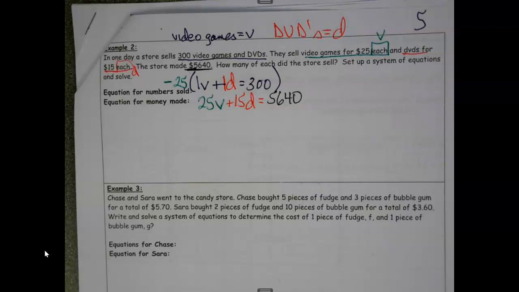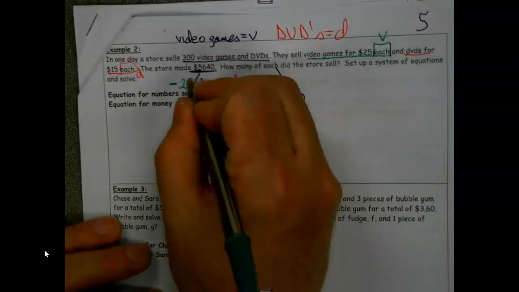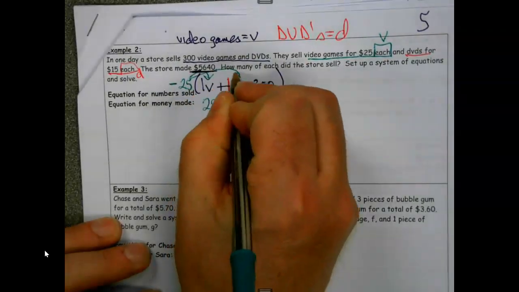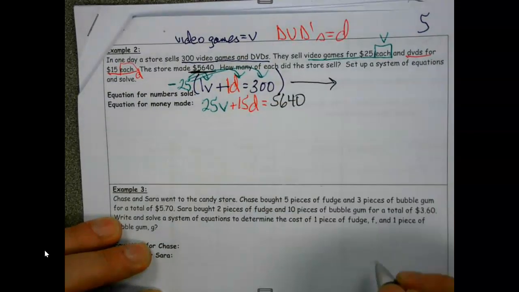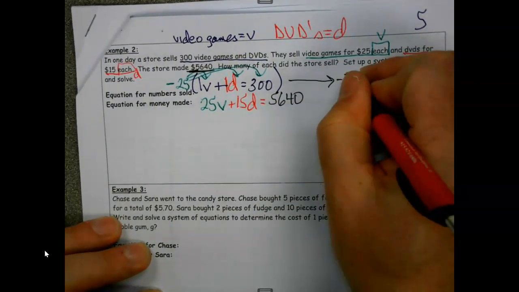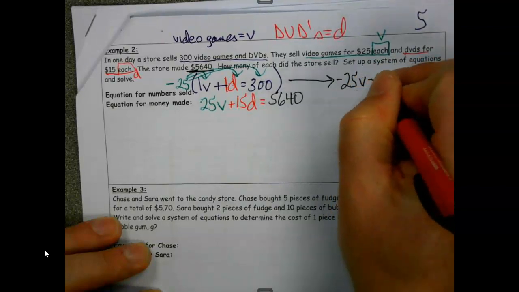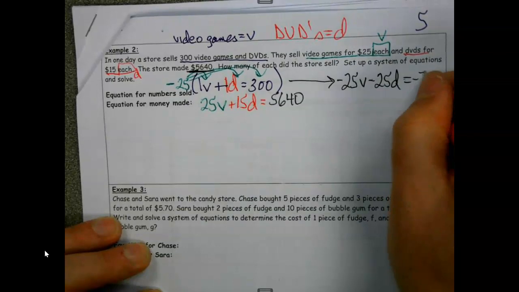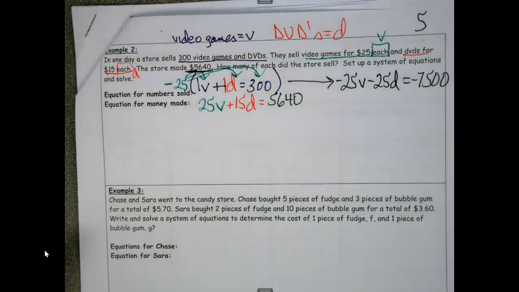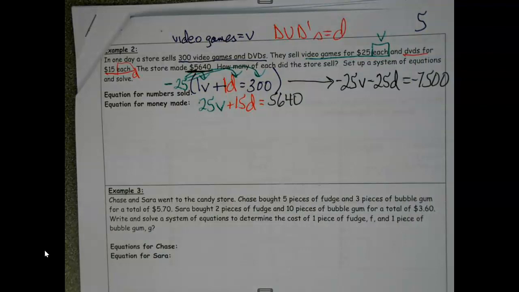So instead, by multiplying by negative 25, and that's to everything, every last one of those, okay, make sure that negative 25, the V, the D, and the 300, signs and all. And we're going to leave the other one alone.